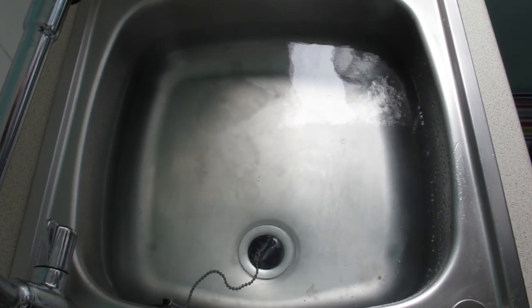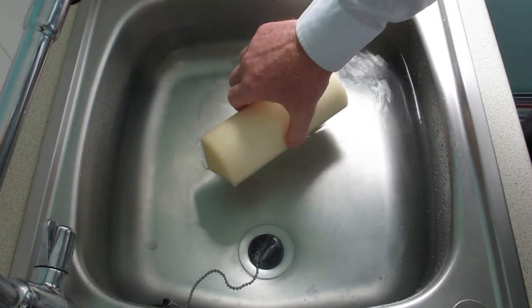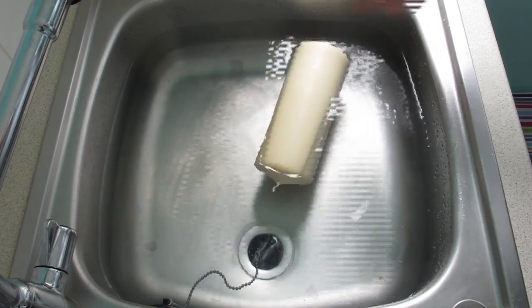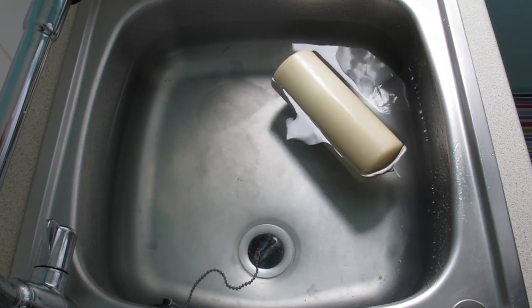So it's off to the utility room. Well, here we are in ye olde utility room. There's the sink of water. There's the candle. Let's see what happens. Lo and behold, it floats. Isn't mathematics a wonderful thing?